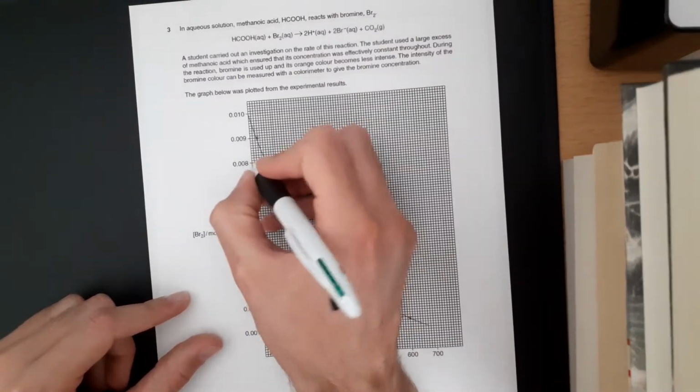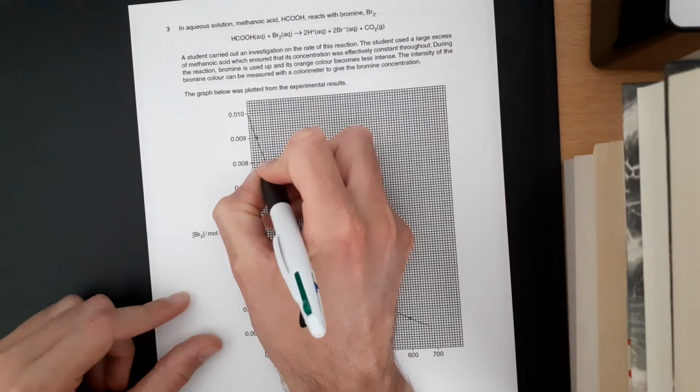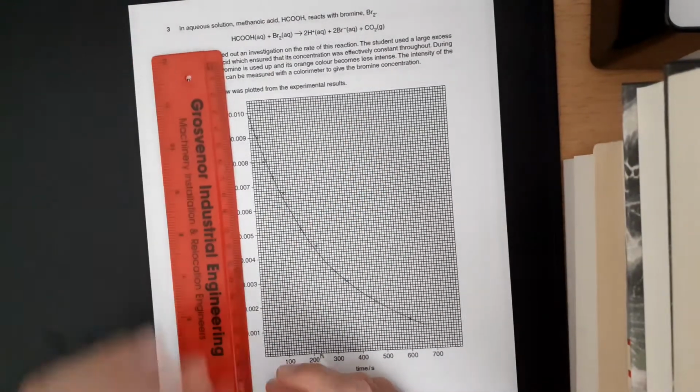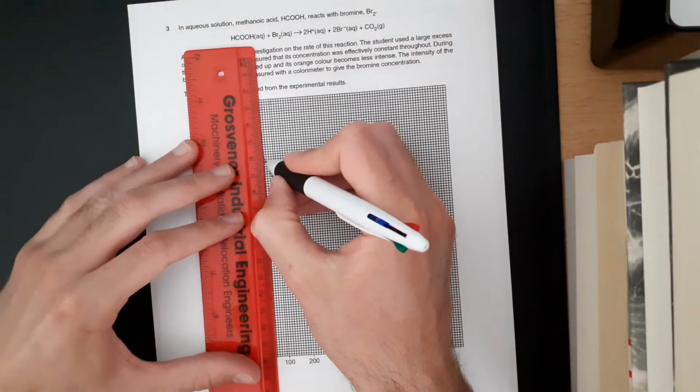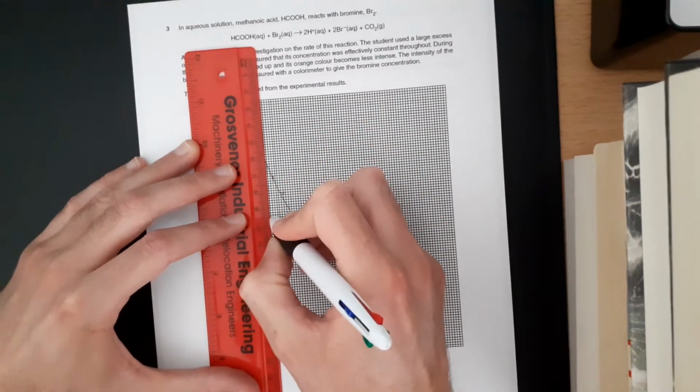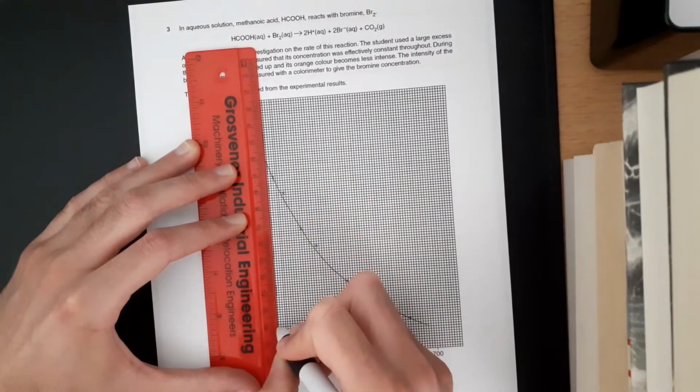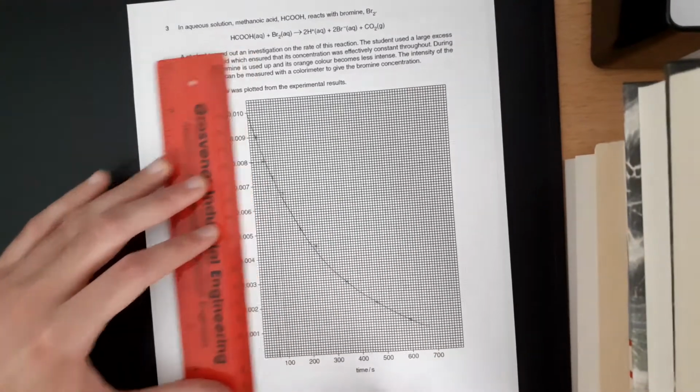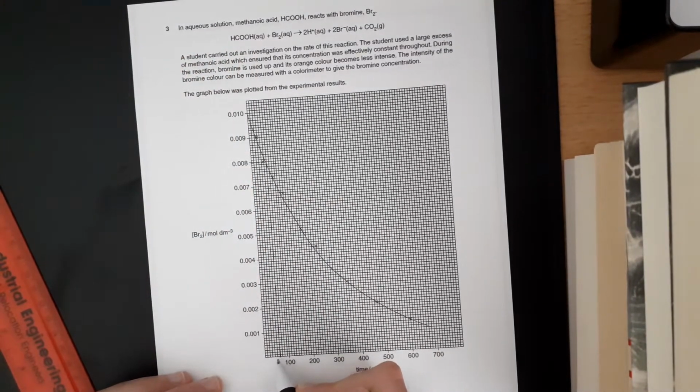But all I'm going to do is read across from 0.008 and then read down from my graph where that comes to on the x-axis. Okay, and that's coming out at 10, 20, 30, 40, 50, 60 seconds.